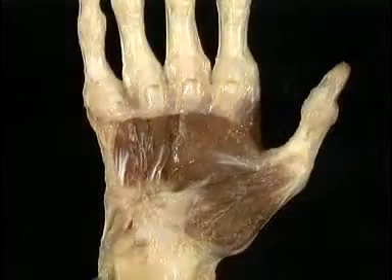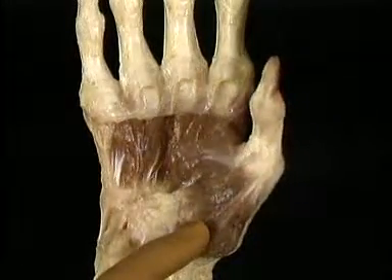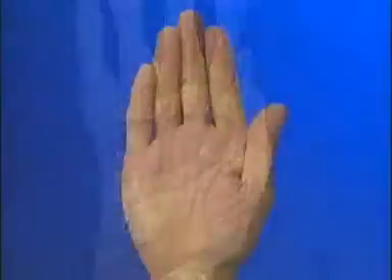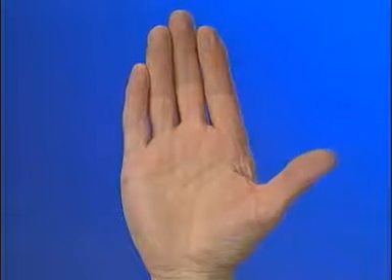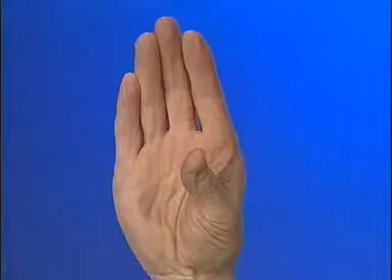The three thenar muscles overlap, and their actions overlap too. Between them they produce abduction and flexion at the carpo-metacarpal joint, bringing the thumb away from the second metacarpal and across the palm, and thereby also rotating it medially. As we've seen, these movements add up to opposition of the thumb.